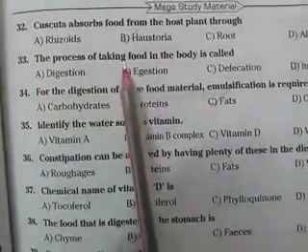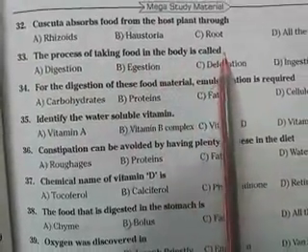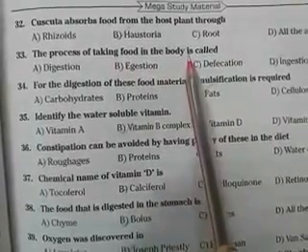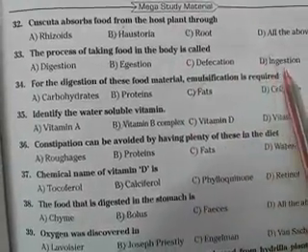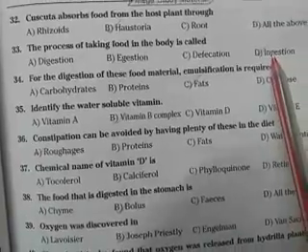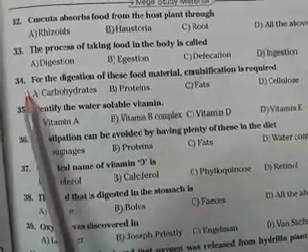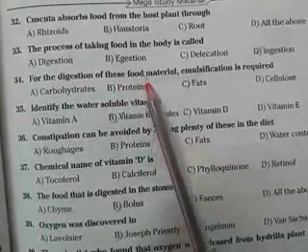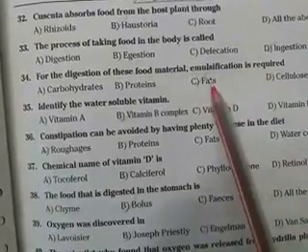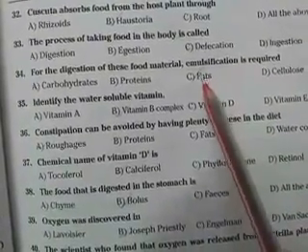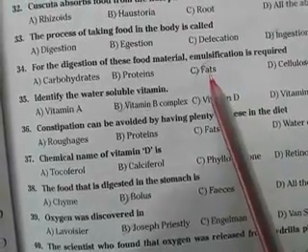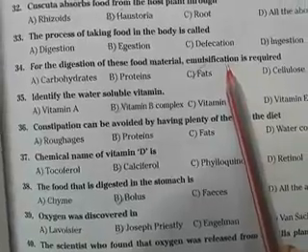Next, the process of taking food in the body is called ingestion. Ingestion means taking food materials into our internal system. Next, 34. For the digestion of these food materials, emulsification is required. Emulsification: fat molecules can be emulsified. So in order to digest fats, the emulsification process is required.